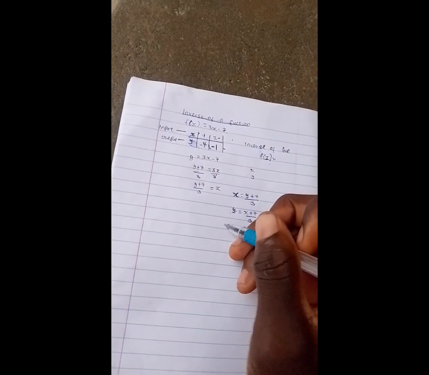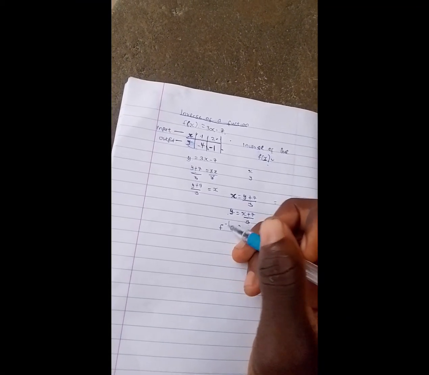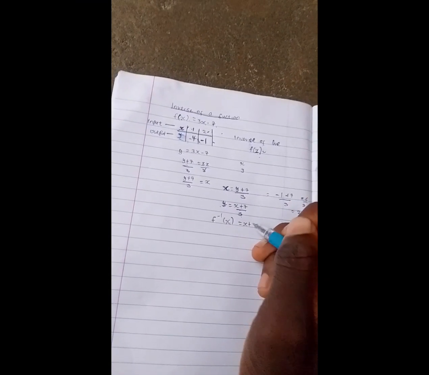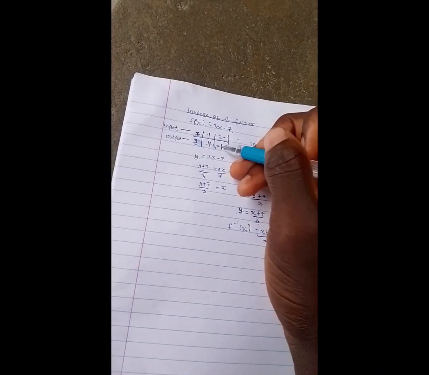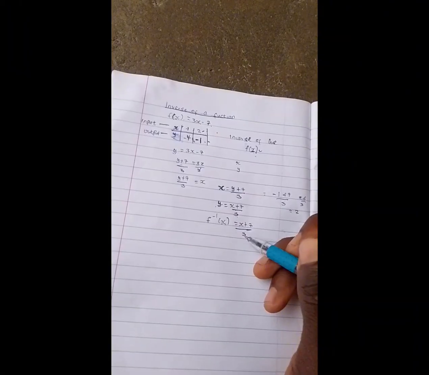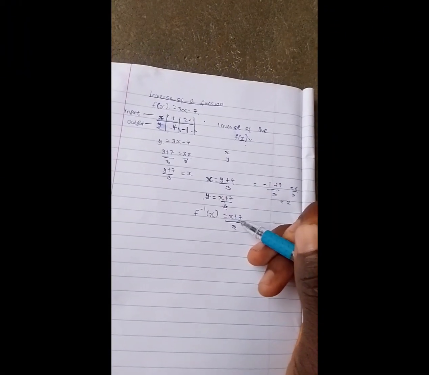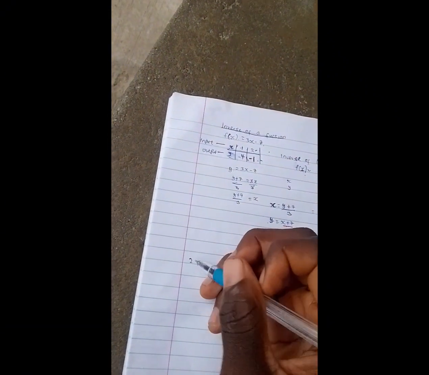So if I want to write it, I will write it as f inverse of x. Inverse of function of x, that is the meaning, and it's equal to x plus 7 all over 3. That is, anytime I put an output of f of x into this function, I'm going to get the corresponding input of f of x. Do you get? So let's assume that I have another question here.